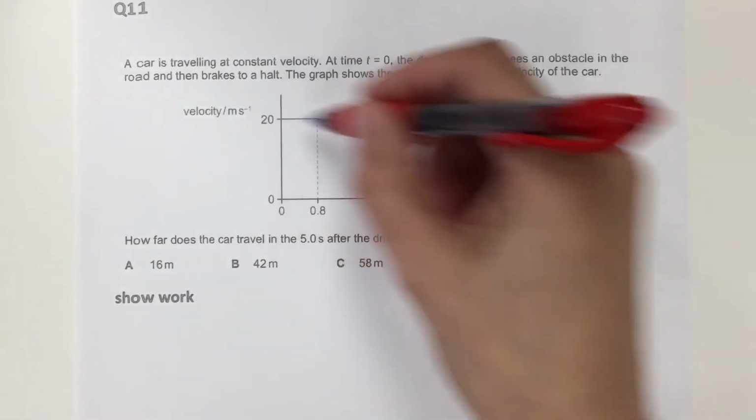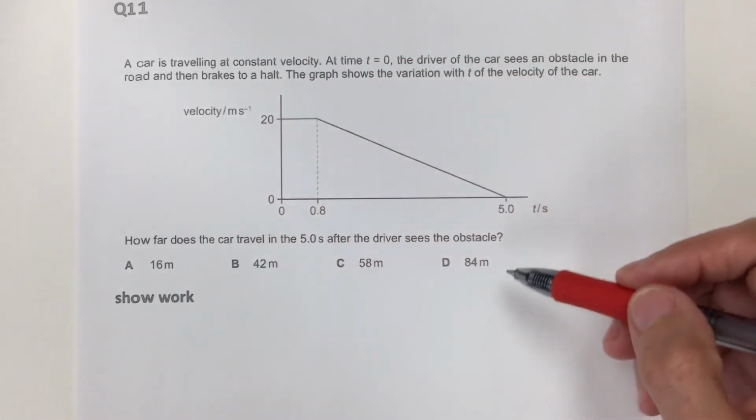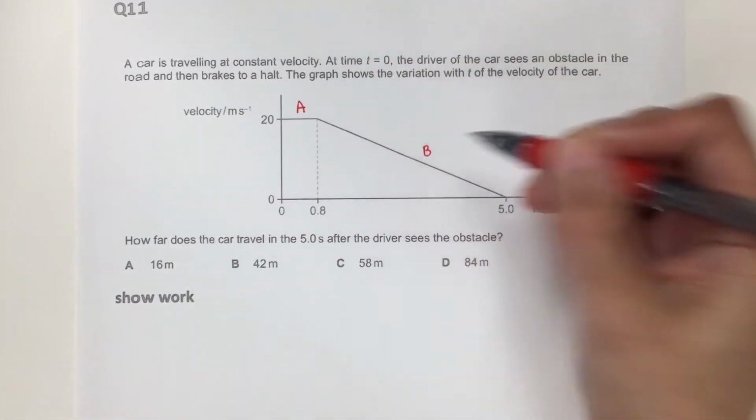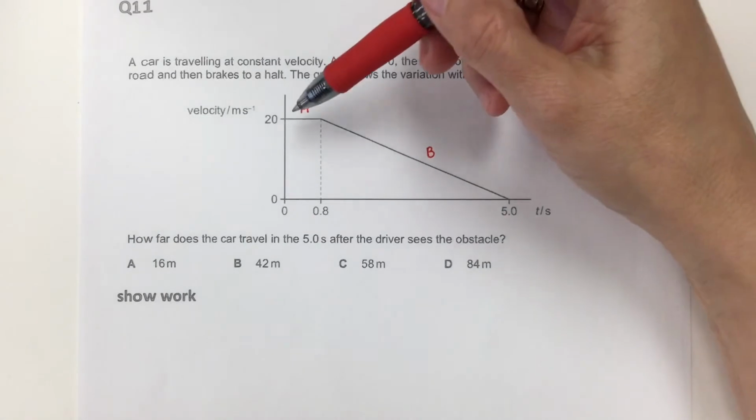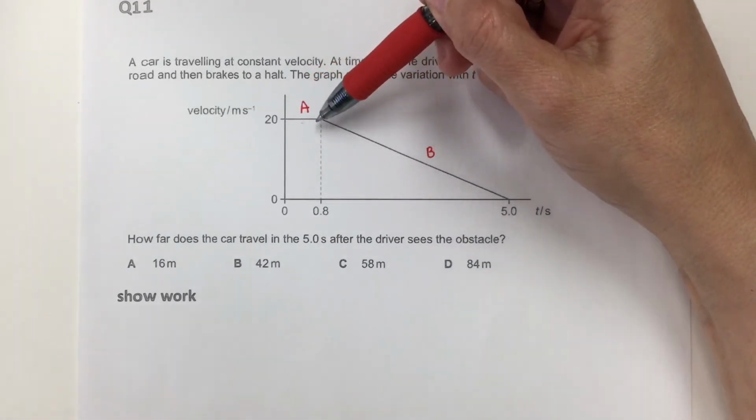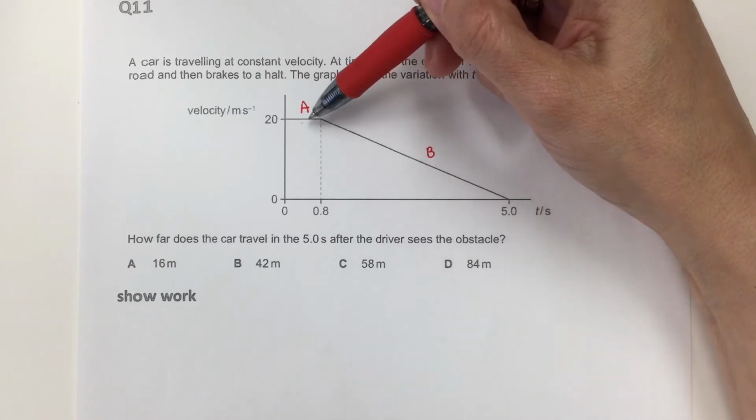So we have two transitions here for the velocity-time graph. Let's call this A transition and this is B transition. At A transition, the car is traveling at 20 meters per second, constant speed, acceleration 0.